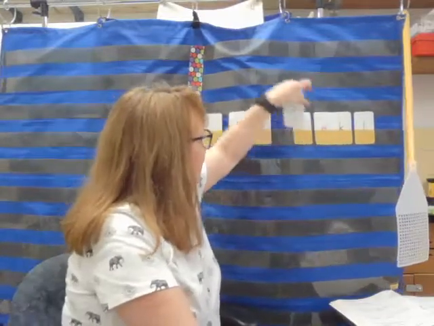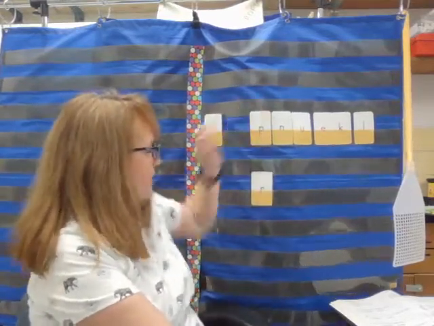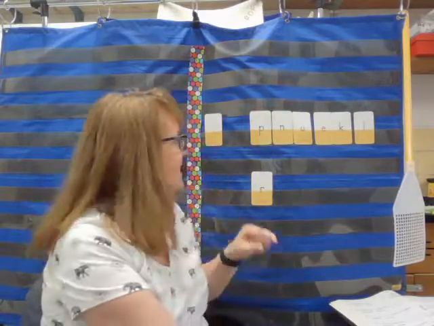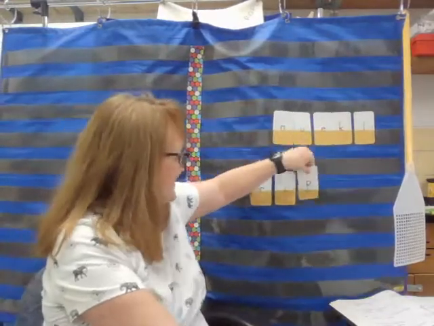All right. Let's make another word. Let's make the word rip. Like, I hope I don't rip my paper. Chop it. Rip. What'd you hear? That robot, right? Rip. There it is.